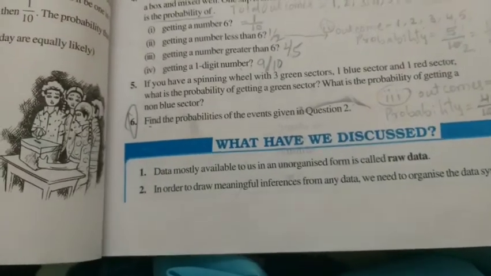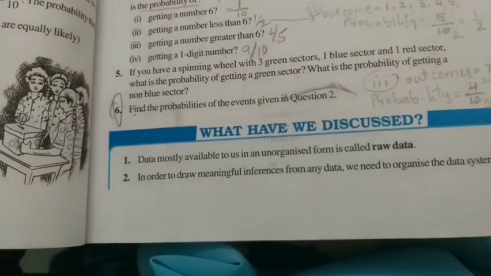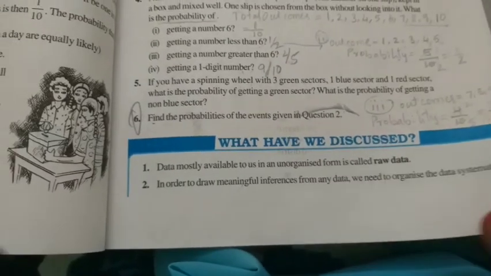Next, if you observe page number 87, finally they have given the points we have discussed. Definition of raw data.